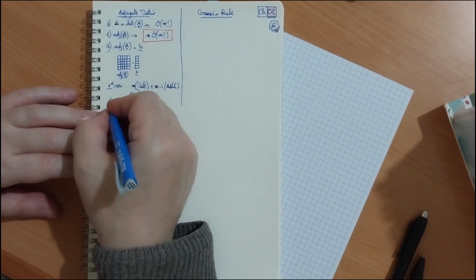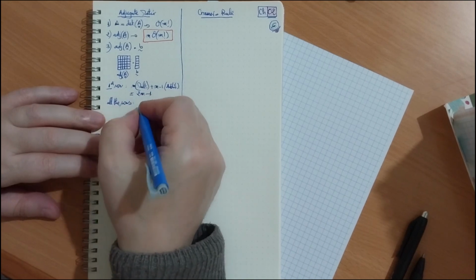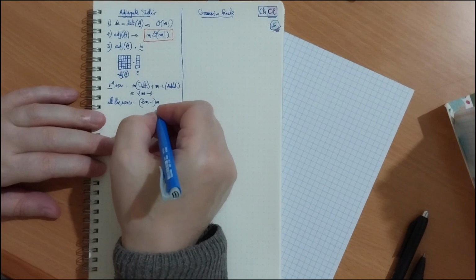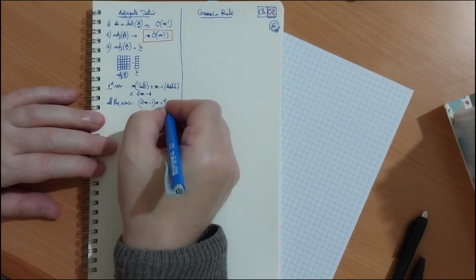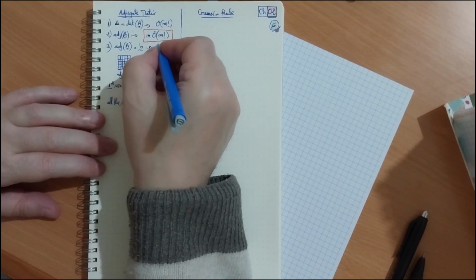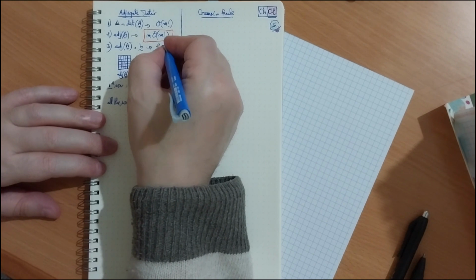So for all the rows, it's 2m minus 1 times m, that is 2m squared minus m. So the time complexity to perform the inner product is 2m squared minus m.